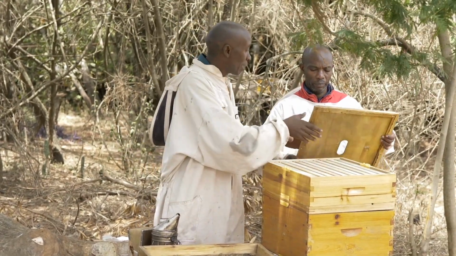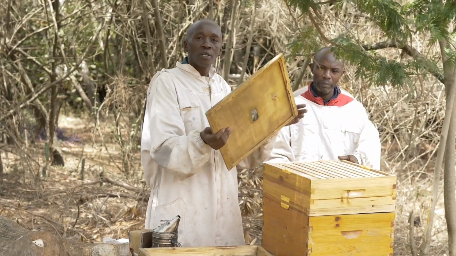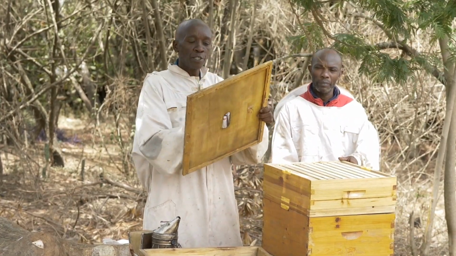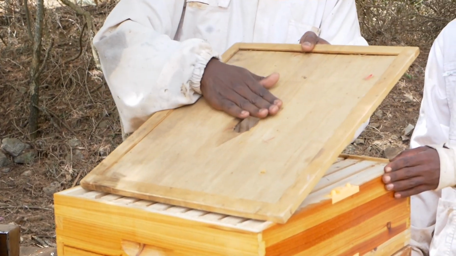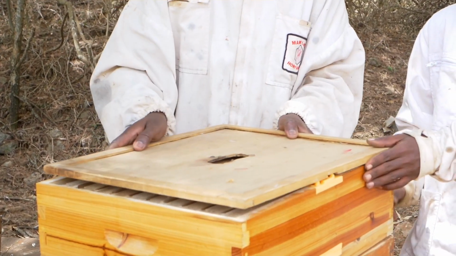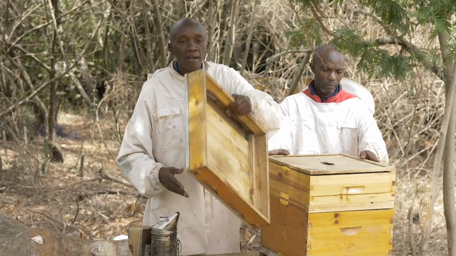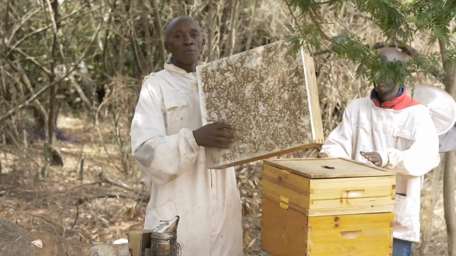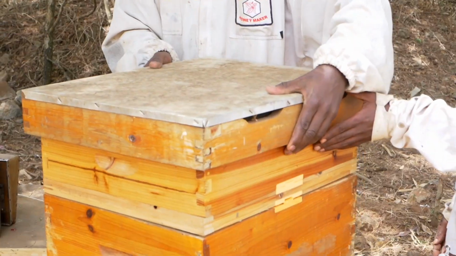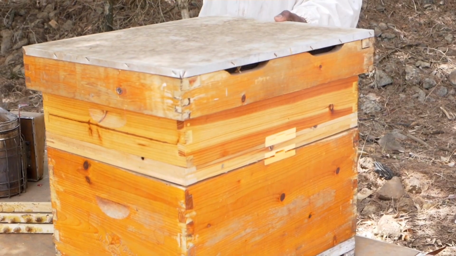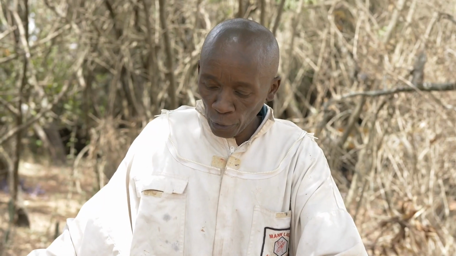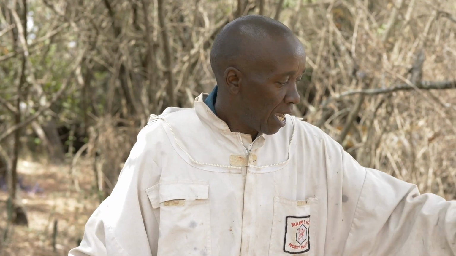Then we have this one, which is called the inner cover, to regulate temperature in the hive. When it's too hot, the bees normally fan through these holes to keep their house cool. Apart from that, we have the top cover, which protects your beehive from direct heat or direct rains. For the log hive, in some areas, depending on the size of the log you are using, you can harvest like 20 kilos. And for the Langstroth, you can also harvest like 20 kilos, or 15 kilos, depending.